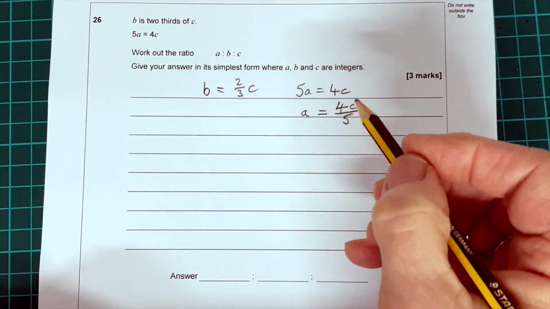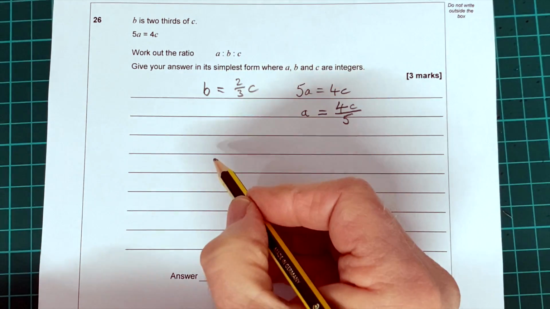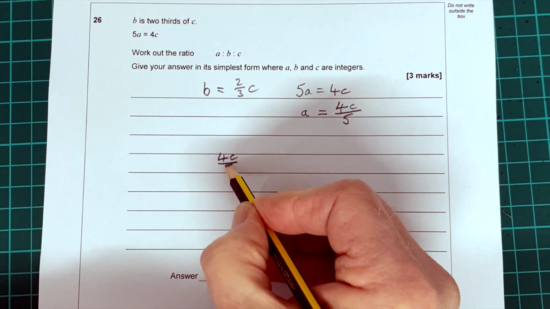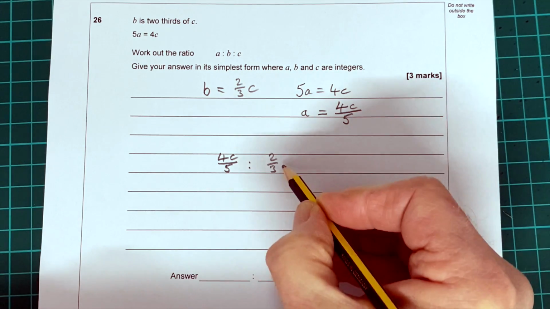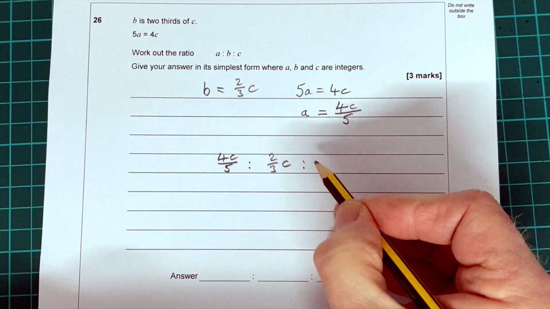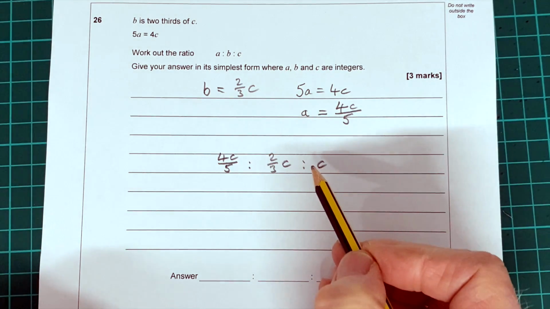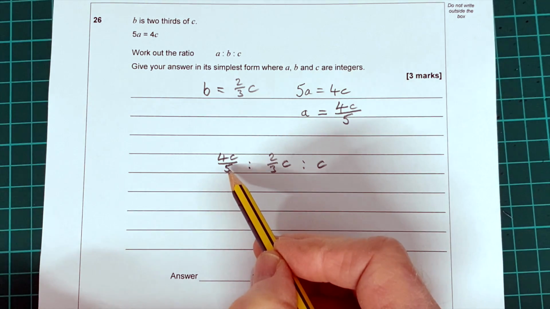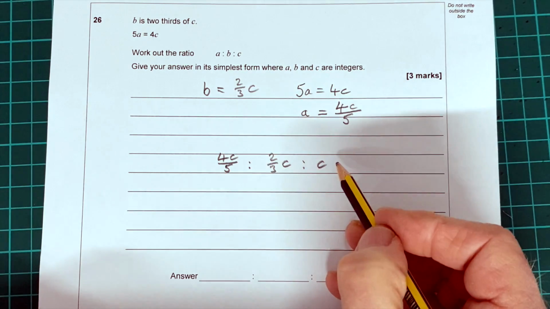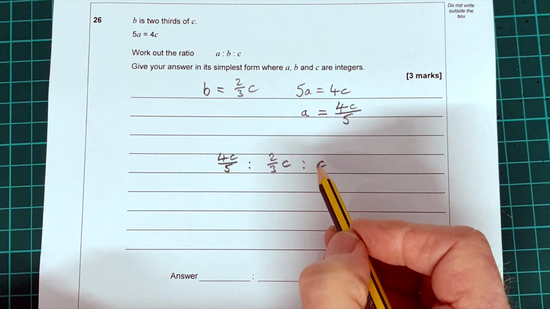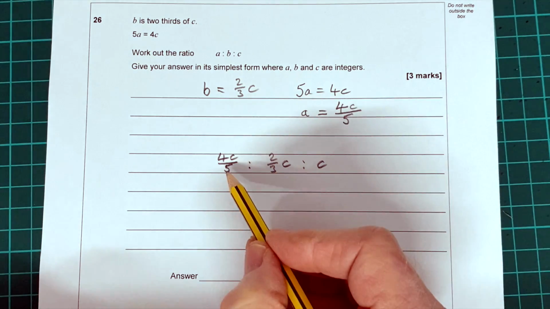Now I'm going to put these in a row, a to b to c, so I'm going to write 4c over 5 to b, 2/3 of c to c, which is c itself. Now I'm going to multiply every element by 5 to get rid of that 5 down there. So if we do that, they all stay in the same ratio, but it's just getting rid of that 5.